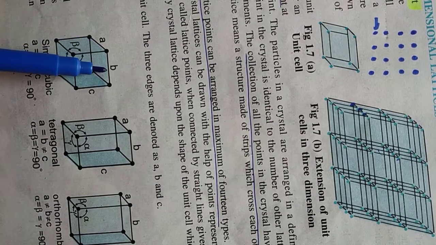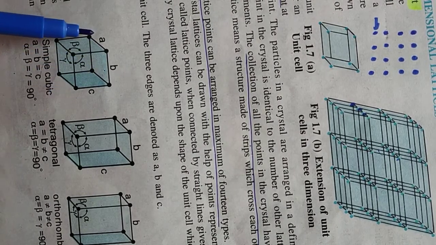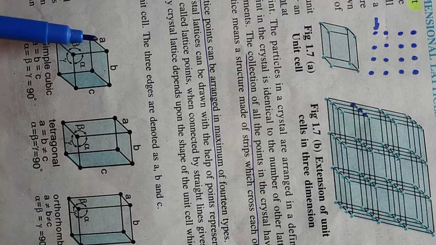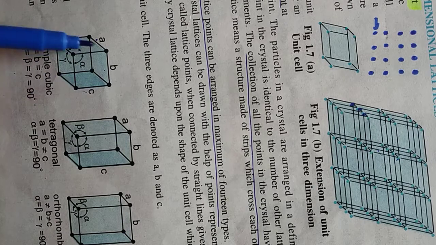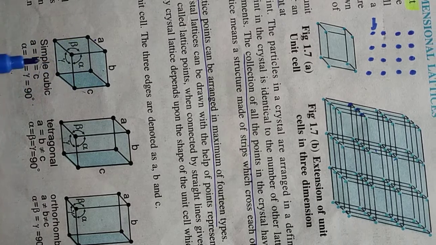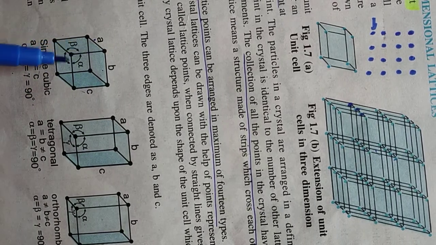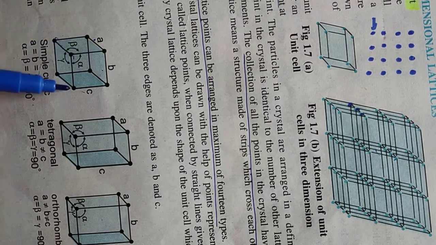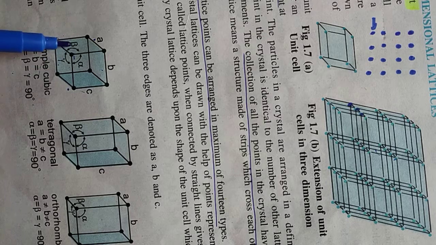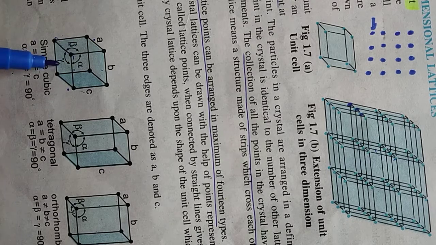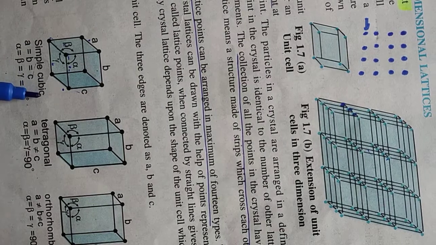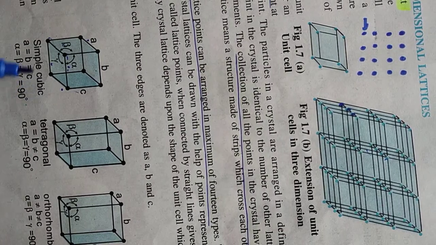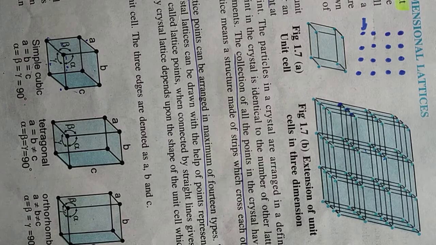A is equal to B is equal to C. म्हणजे all edges are same, and the angle between these two edges and these two edges are same. That means all angles are 90 degree: alpha is equal to 90 degree, beta is equal to 90 degree and gamma also 90 degree.